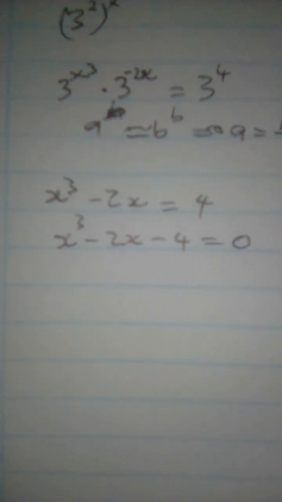To make this a polynomial equation, we just bring this 4 to this side. So it's going to be x cubed minus 2x minus 4 is equal to 0. As I said, it involves the remainder theorem: from here we can see that we cannot use the quadratic formula just to get the factors. We are going to use this remainder theorem.